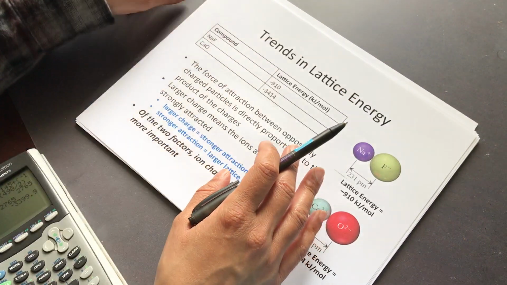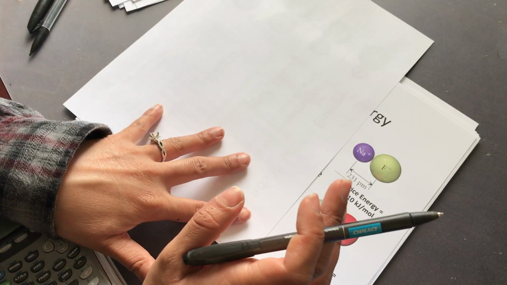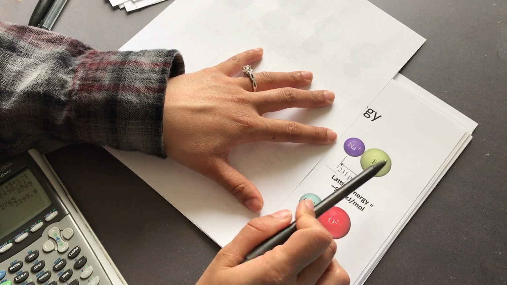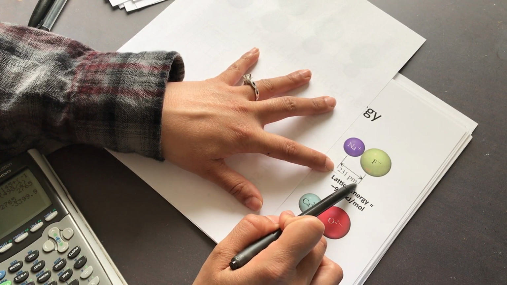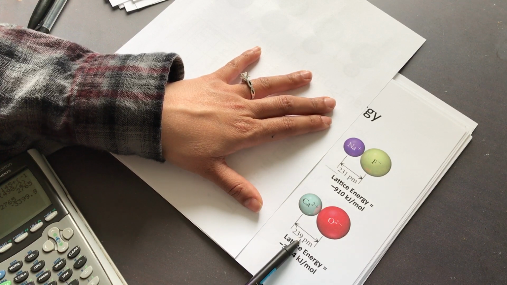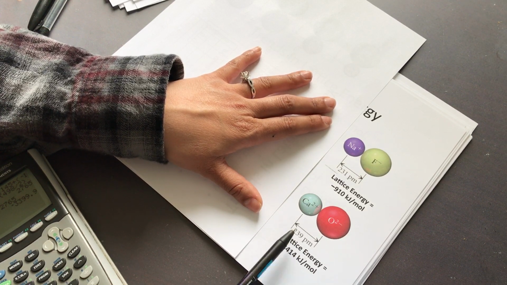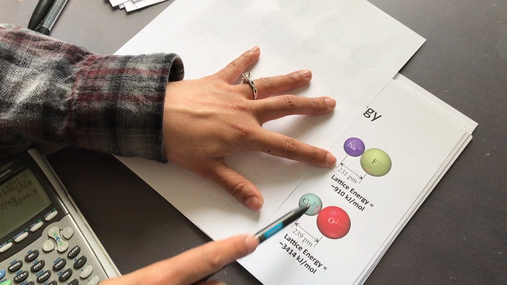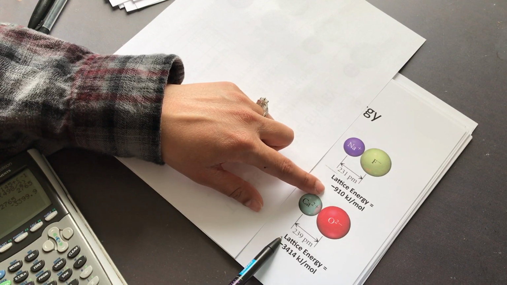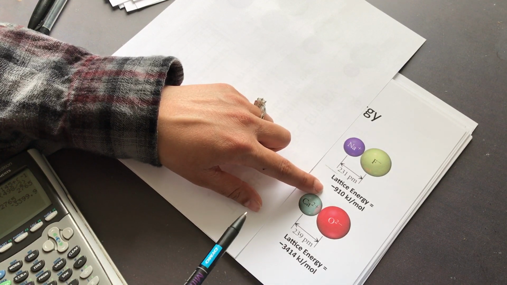Now, if you look at the atomic view here on my picture to the right, sodium and fluoride have a distance of around 231 picometers. Calcium and oxygen have a distance of around 239 picometers. The distance is not very much different because in size they're actually really similar. However, the lattice energies are really different. This is because of charge.